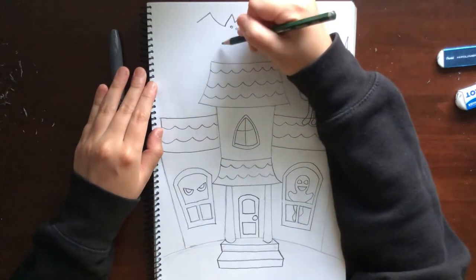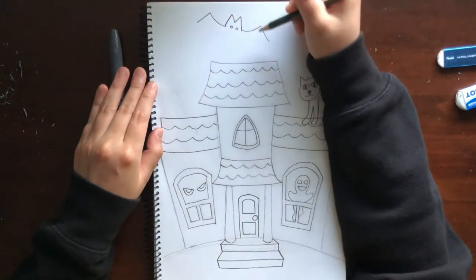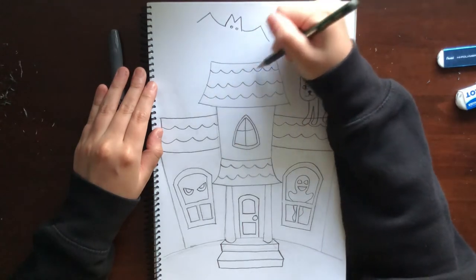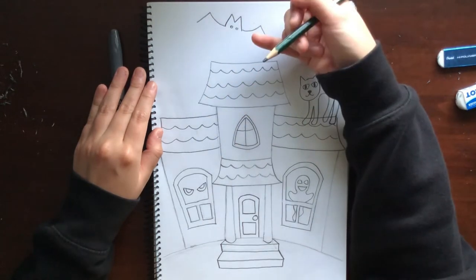And then to finish off its wings, they're basically the pattern of the rooftop, but it's upside down.